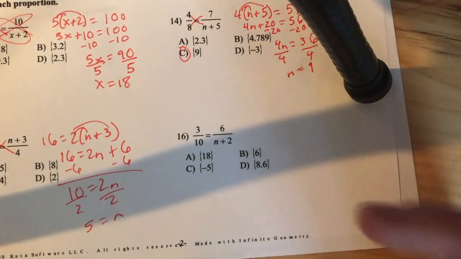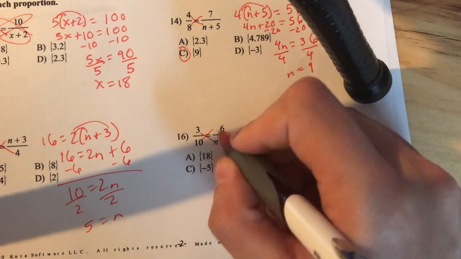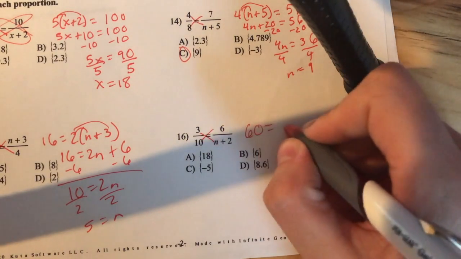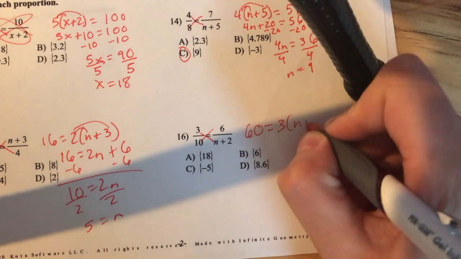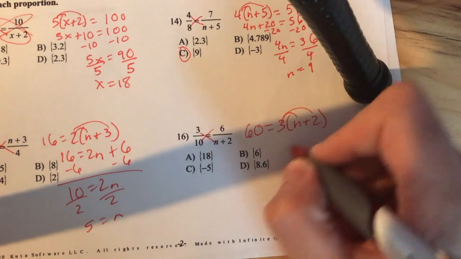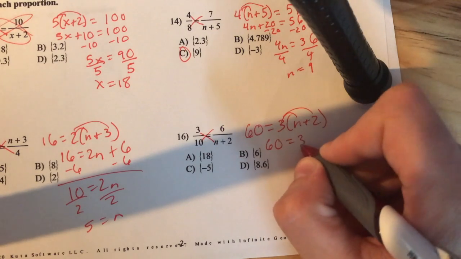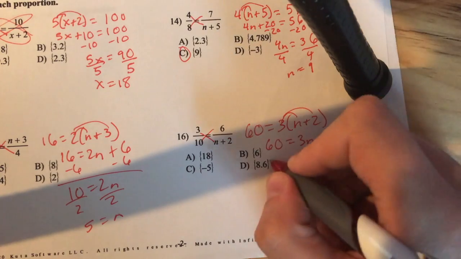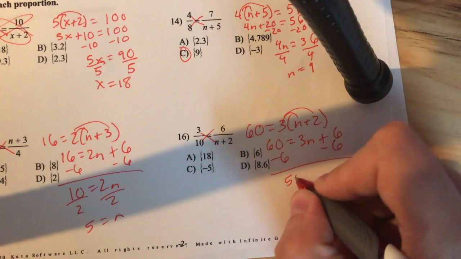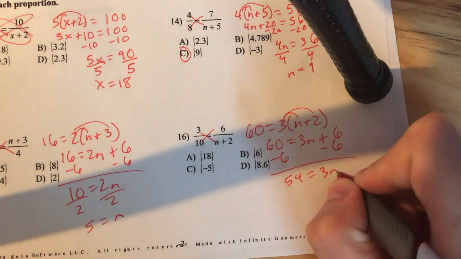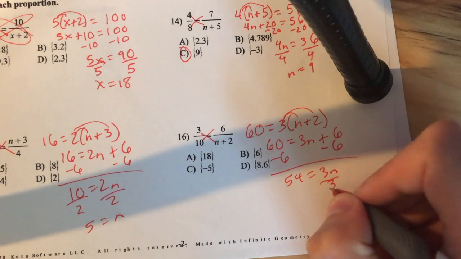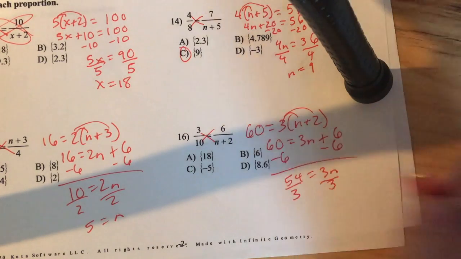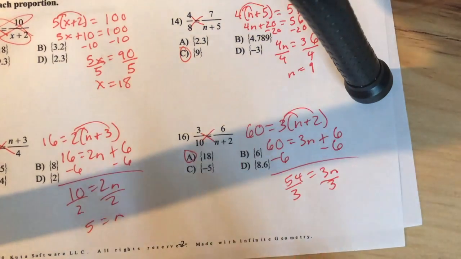All right, and then we'll move on to this one. I'm going to cross multiply. 6 times 10 is 60. And then I'll do 3 times n plus 2. I'm going to distribute, and I get 60 is equal to 3n plus 6. I'm going to subtract the 6 on either side. I get 54 is equal to 3n. When I divide 54 by 3, I get 18.